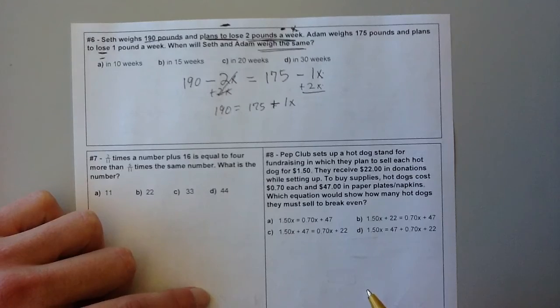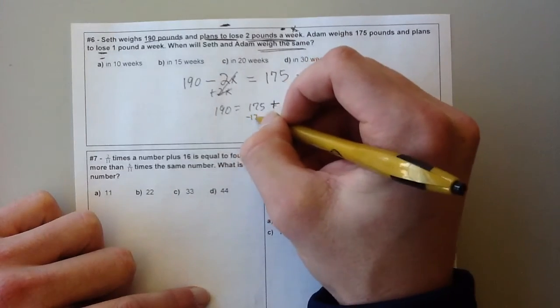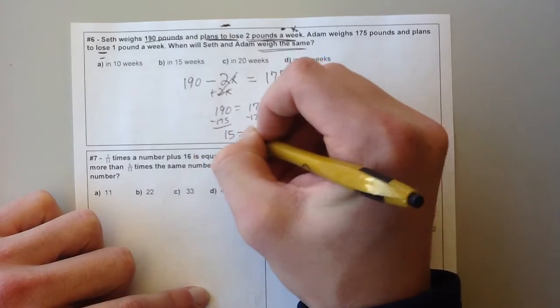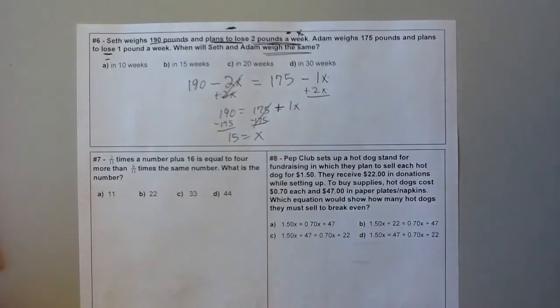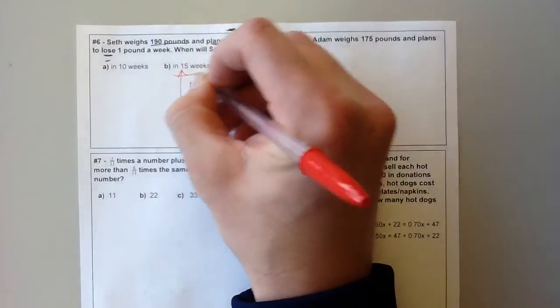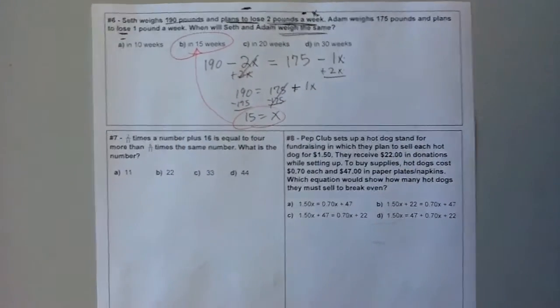Okay, so my x terms are on the right, so get the numbers on the left. I subtract 175 from both sides to get 15 equals x. So x is 15. So how long will it take for them to weigh the same? It will take 15 weeks. B, it will take 15 weeks.